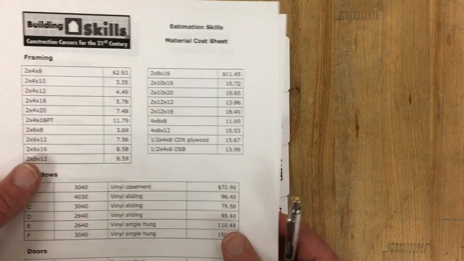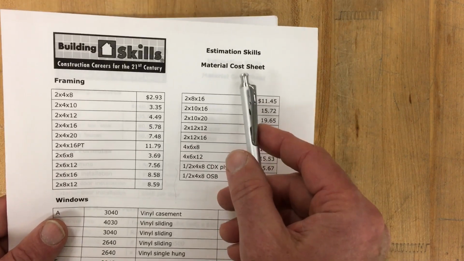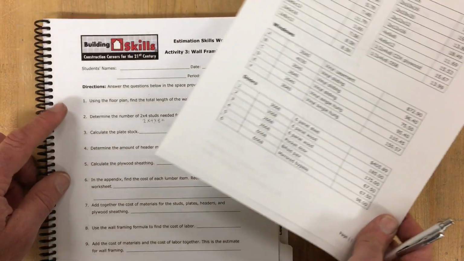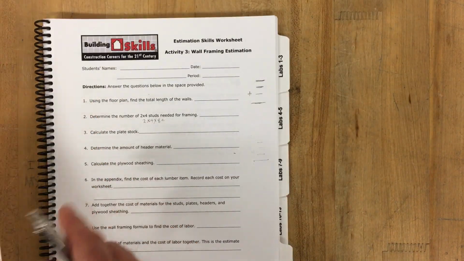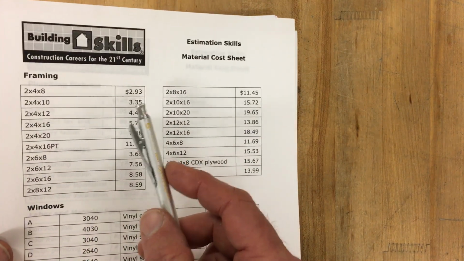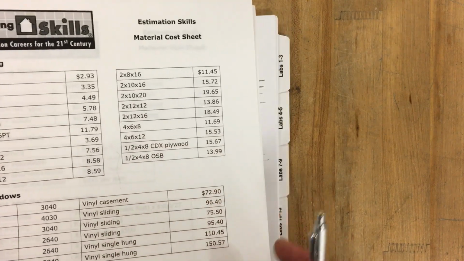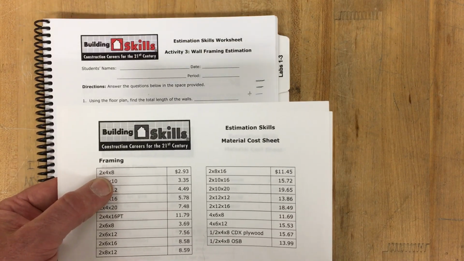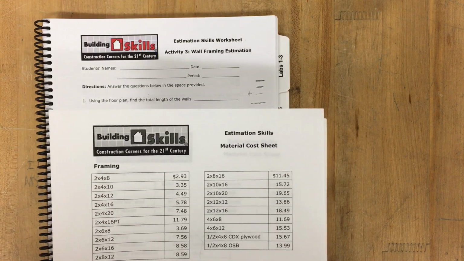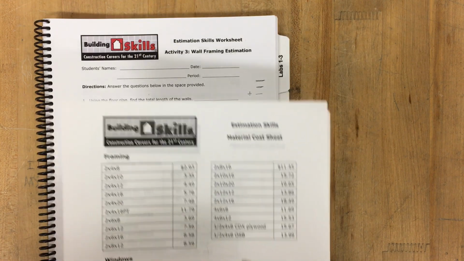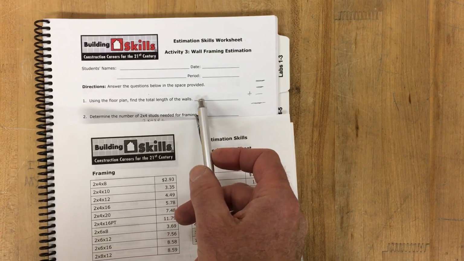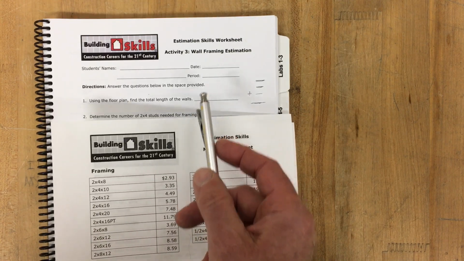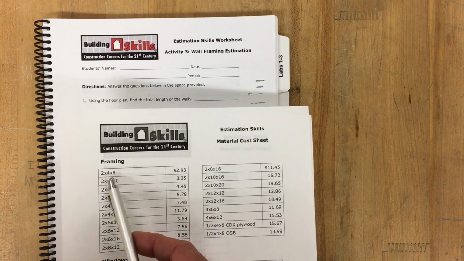So we're going to start with just looking at the material cost sheet first, and we're going to use some of the numbers from 1 through 5 with the prices of these materials to determine how much the materials are going to cost. So on there we've got the 2x4x8. You're going to take that number and multiply it by your answer from number 1. That's going to give you the total cost for those 8-foot 2x4s.